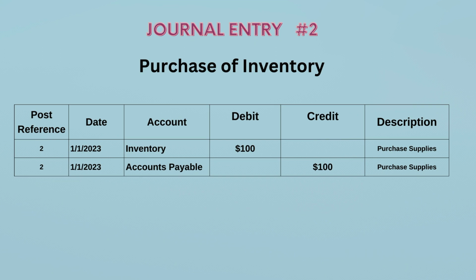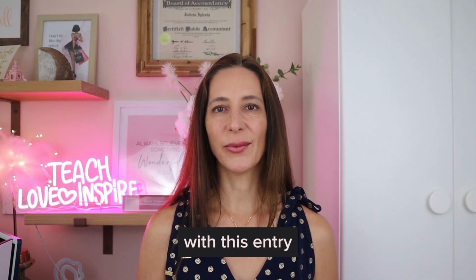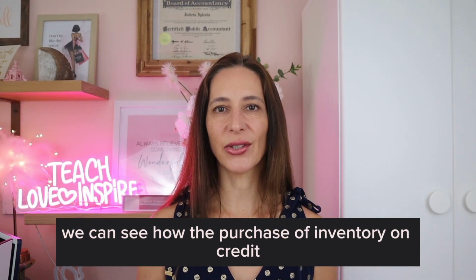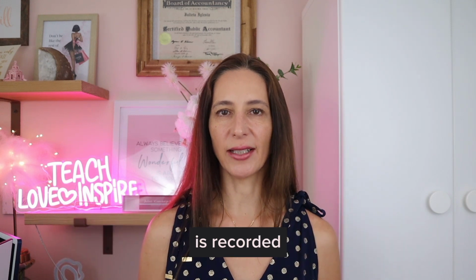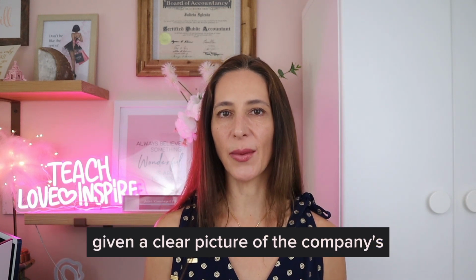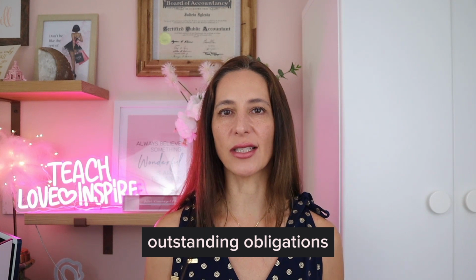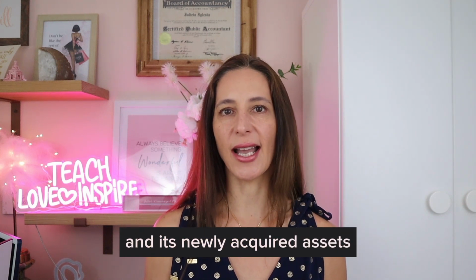Simultaneously, the credit goes to accounts payable. This is the company's obligation to pay off a short-term debt to its creditors or suppliers. The credit entry increases the accounts payable balance, indicating the amount the business owes to its suppliers. With this entry, we can see how the purchase of inventory on credit is recorded, giving a clear picture of the company's outstanding obligations and its newly acquired assets.